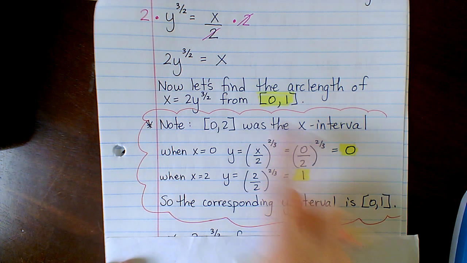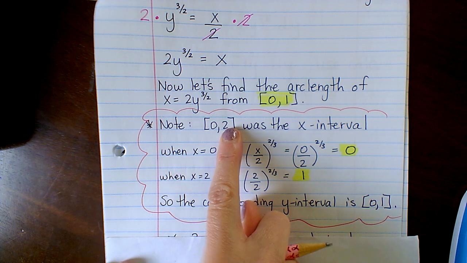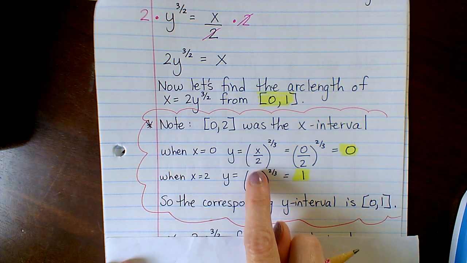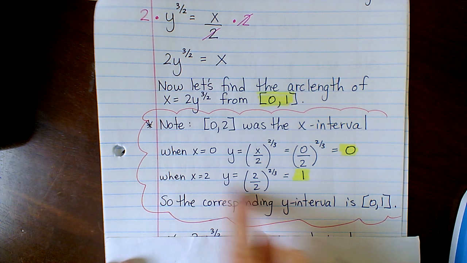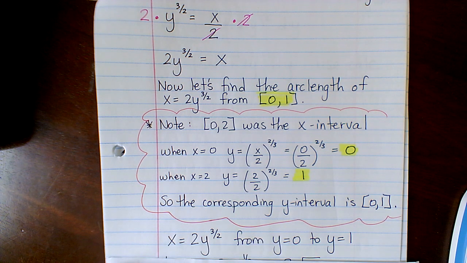When x is equal to 2, the other endpoint of the interval, plugging that into the original function, I get 1. So there's my interval for the y values.